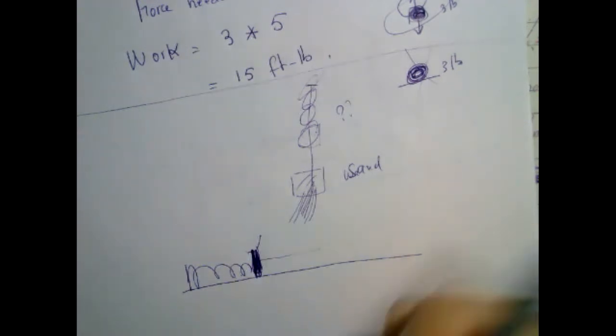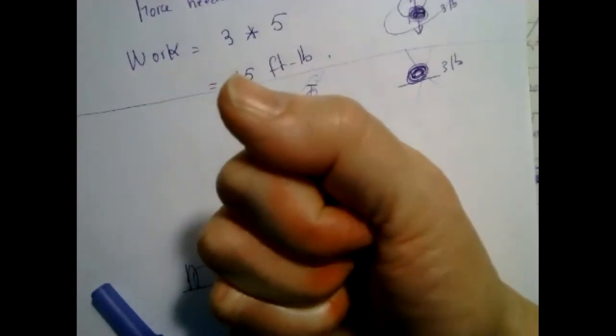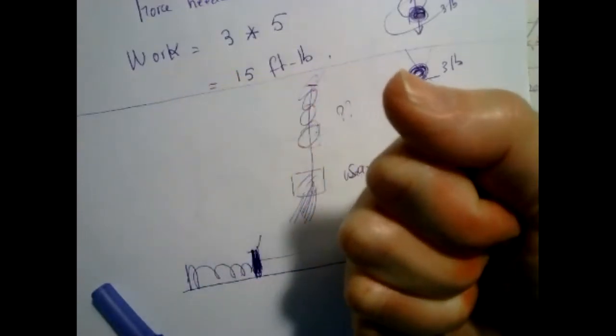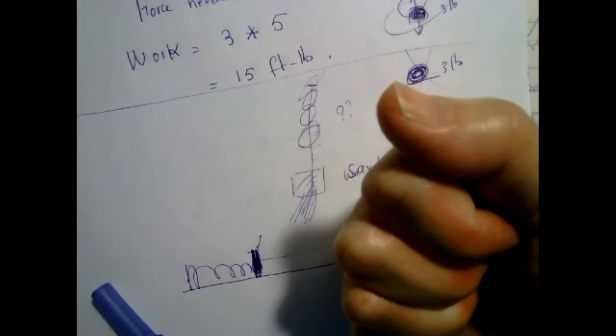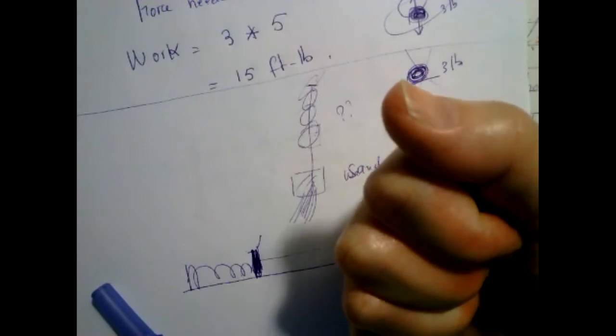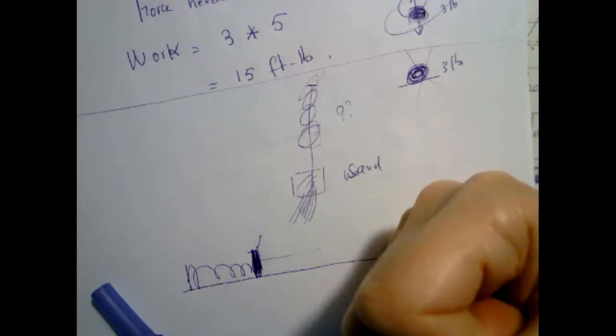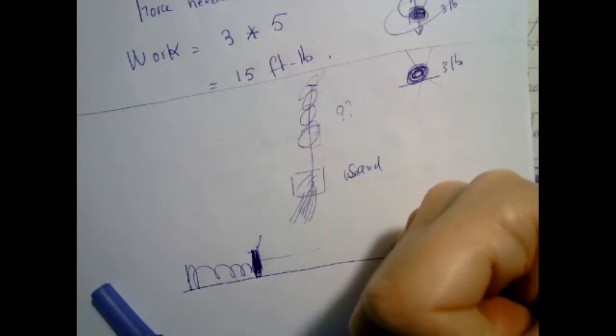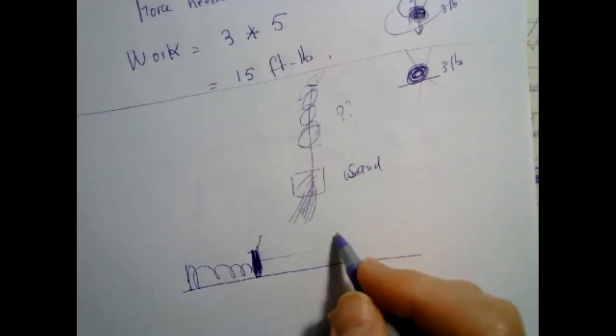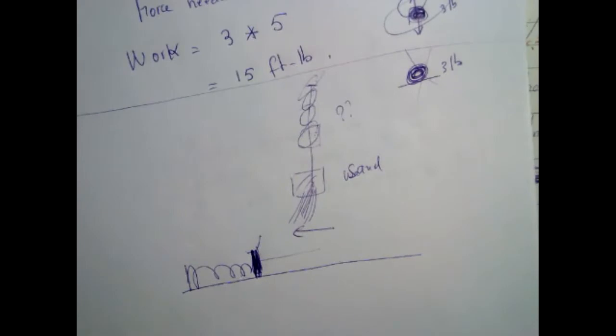Is the force varying? Imagine the spring and you're pulling the spring. You're pulling it and pulling it. Does the force vary? Yes. The more you pull, is it less force or more force to pull it further? More, because the spring is going to fight more and take you back.